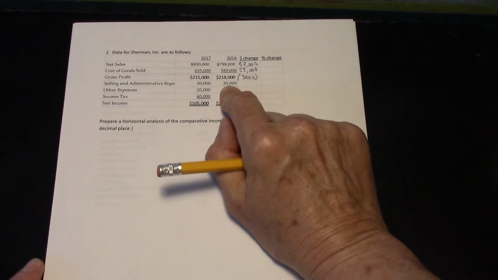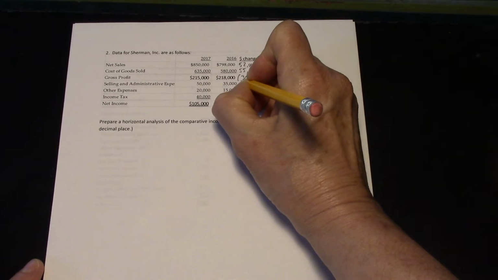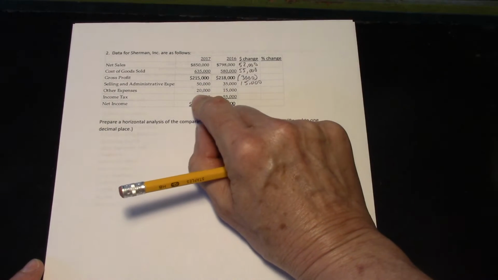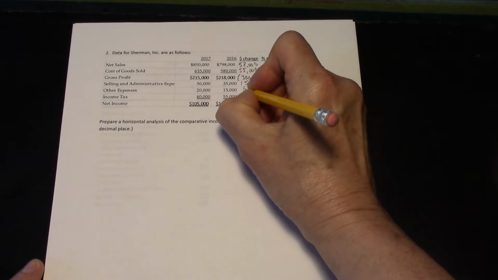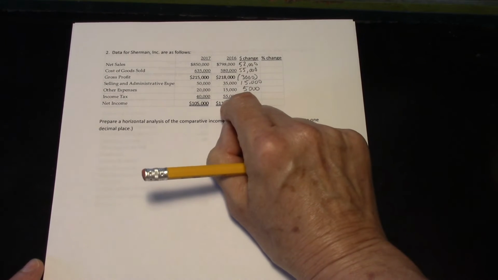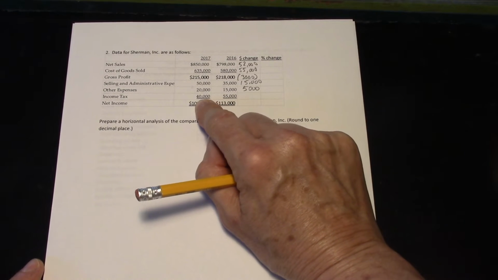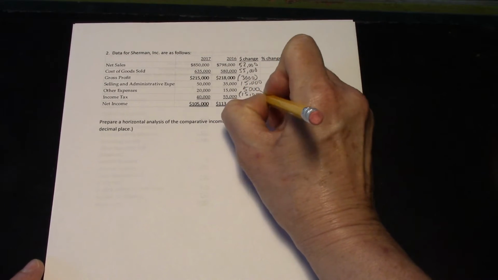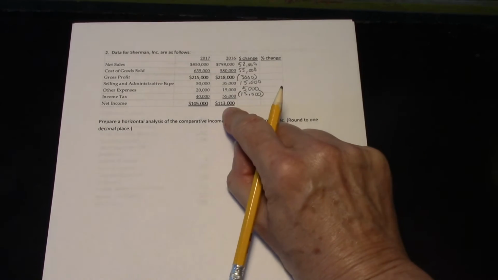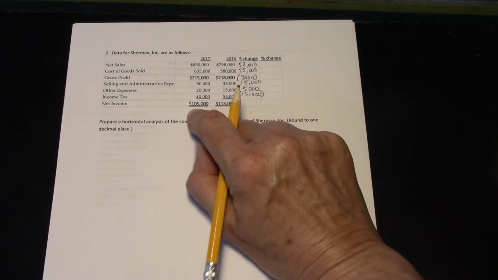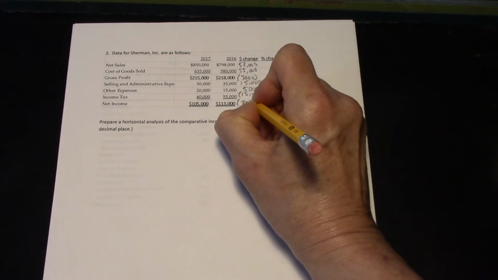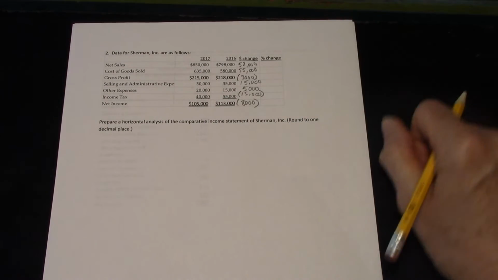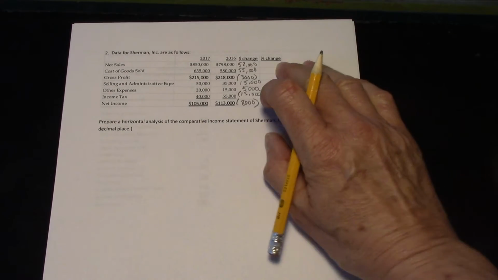Next line, it went from 35 up to 50, so that's a positive 15,000. It went from 15,000 up to 20,000, so that's a positive 5,000. It went from 55,000 down to 40,000, so that's a negative 15,000. And it went from 113 down to 105, so that's a negative 8,000. So that's your changes. Pretty easy, huh? Alright, well, the next part's pretty easy too.